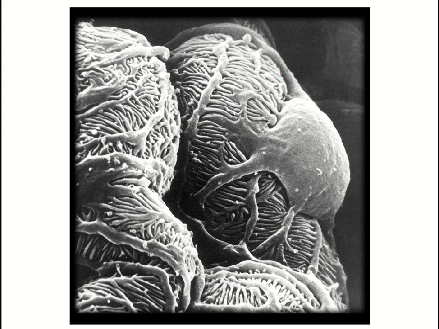So this is a nice picture of a scanning electron microscope photomicrograph of these podocytes, which again are these modified epithelial cells that make up the visceral layer. They are one and the same.